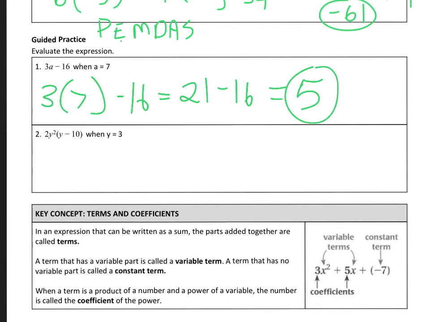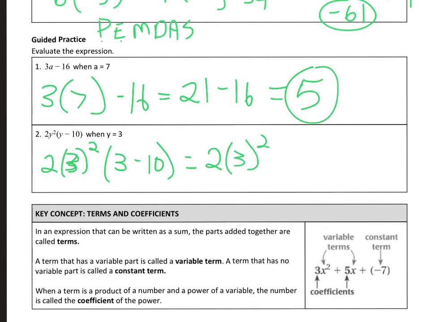Okay, next one, we've got 2 y's in that expression, so that means I'm substituting in 3 2 times. So this becomes 2. I like putting whatever I'm substituting in parentheses usually, at least when it's raised to a power. So here, I look at this, I would do the parentheses first, right? So I'm going to leave 2 times 3 squared alone, multiplied by -7. So from there, I think I would deal with the exponent. 2 times 9 times -7.